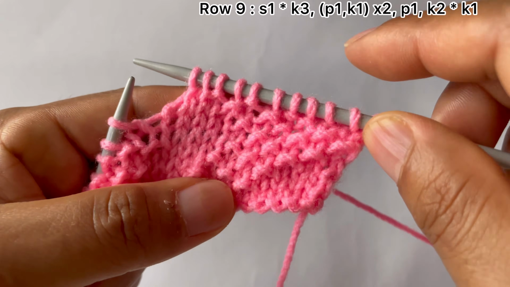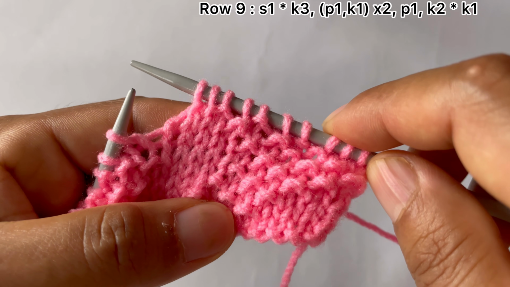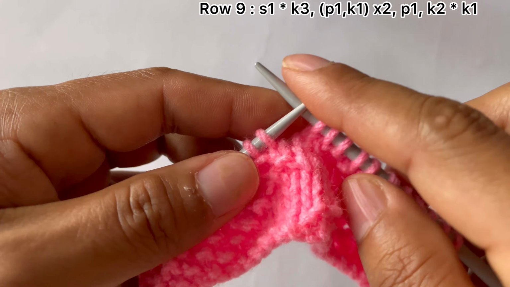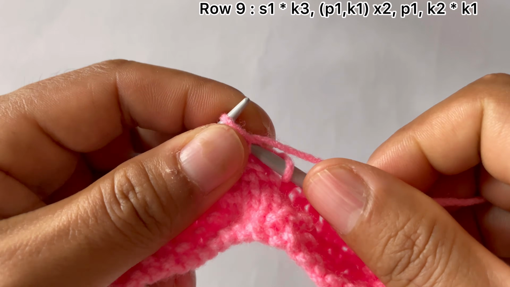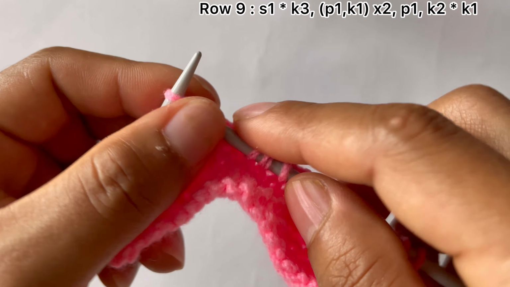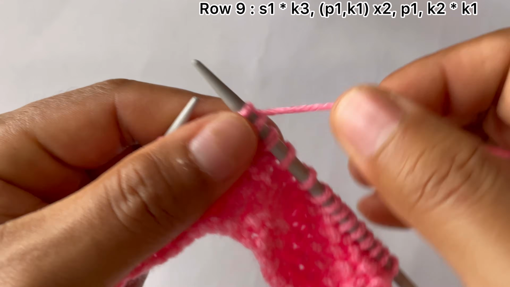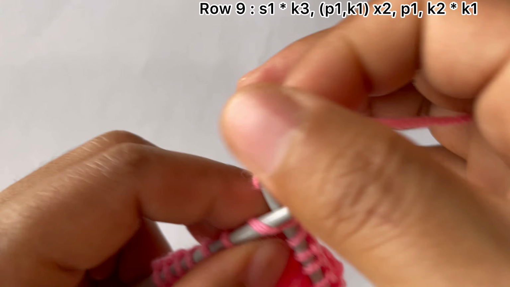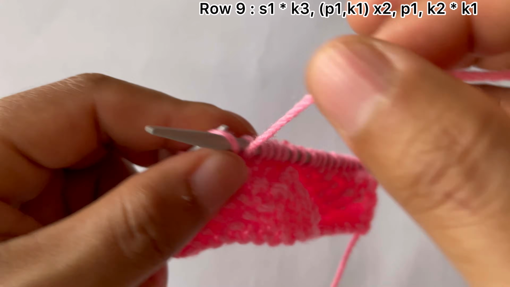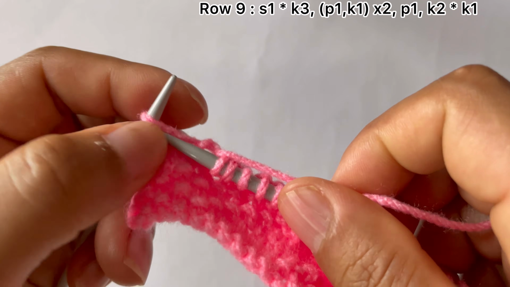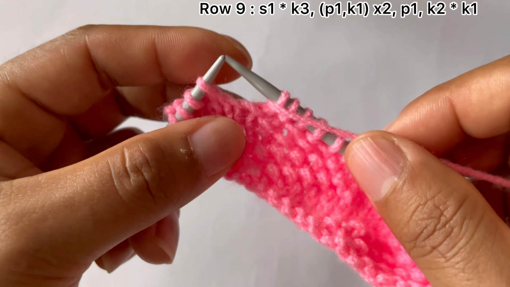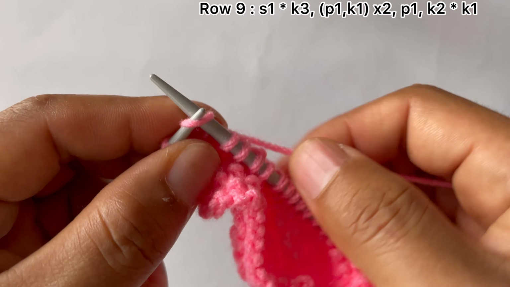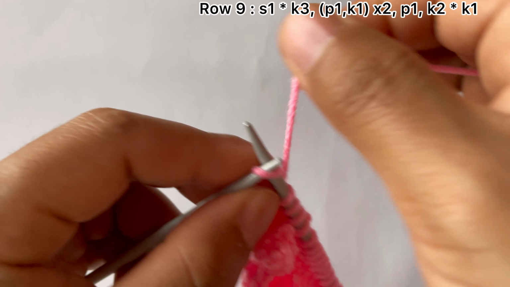That's the repeat. Knit 3, purl 1, knit 1 2 times, purl 1, knit 1, purl 1, knit 1 2, purl 1, and knit 2. Again knit 3, purl 1, knit 1 2 times, purl 1, knit 1, purl 1, knit 1 2, and then purl 1, knit 2. Edge stitch slip, knit.